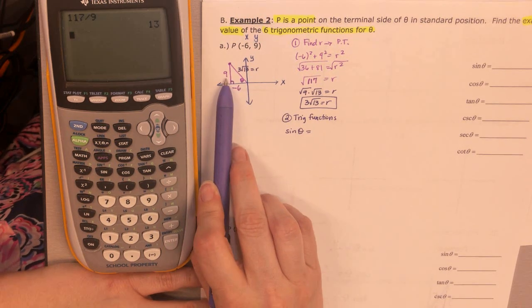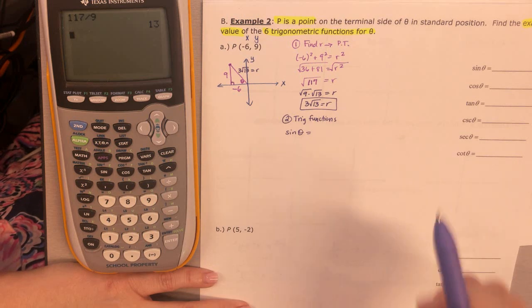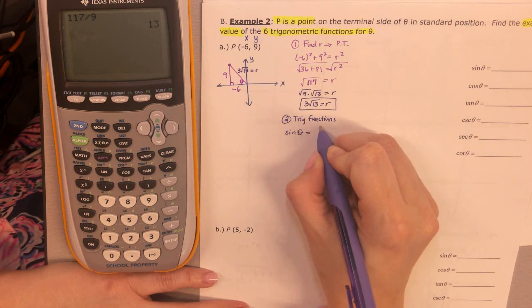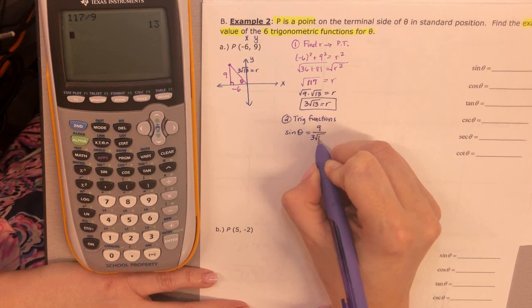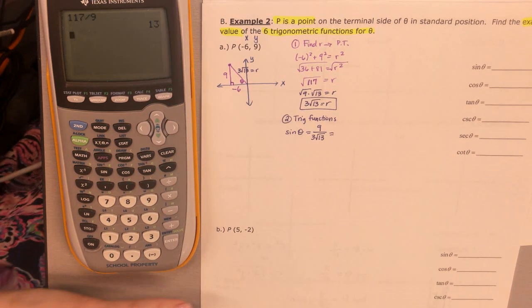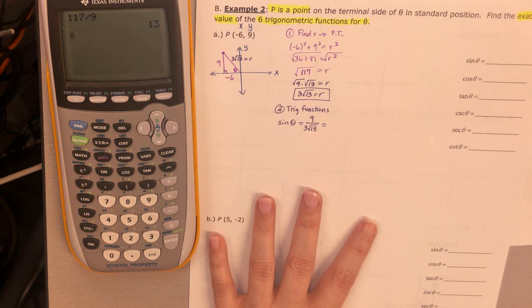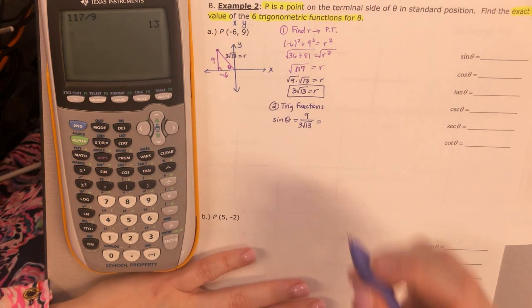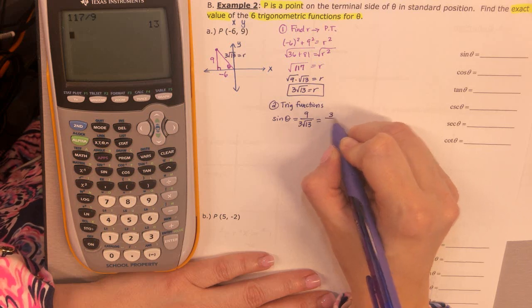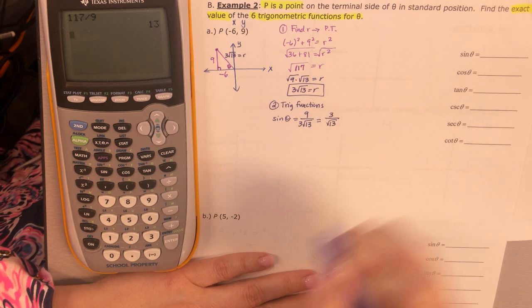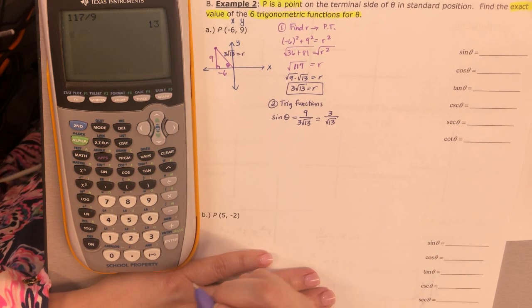So the opposite over the hypotenuse. Okay? So the opposite in this case is 9. Your hypotenuse is 3 root 13. And remember, when you simplify, 9 divided by 3, okay, is going to be 3 on top, because it's a whole number. 3 over root 13.